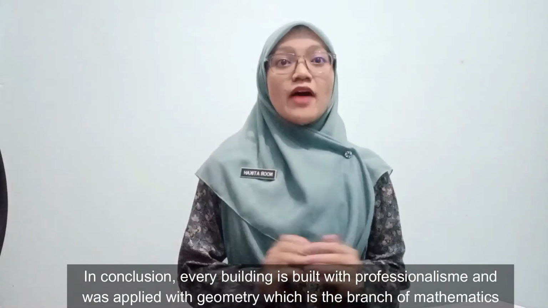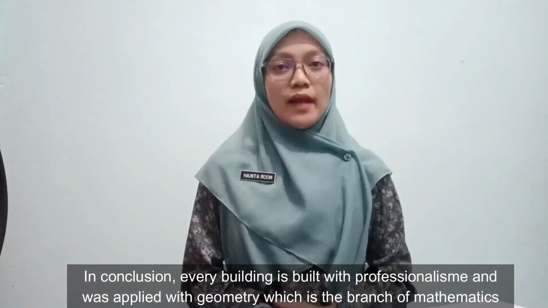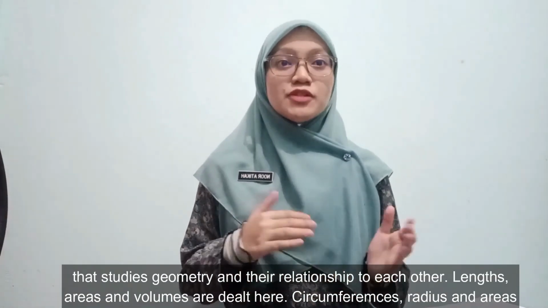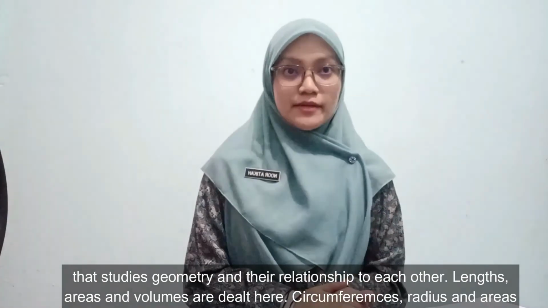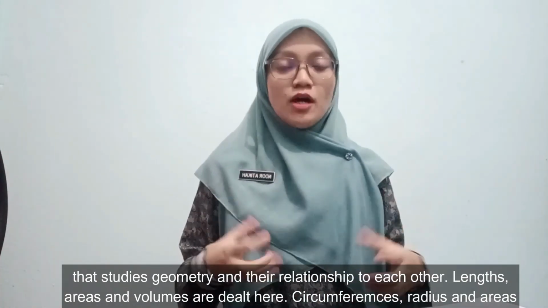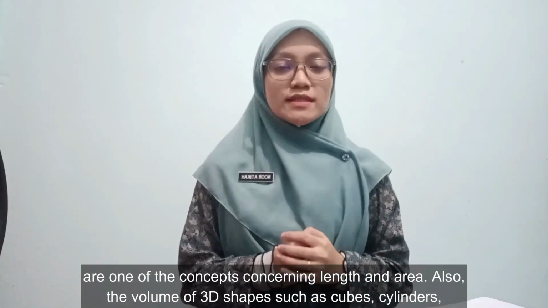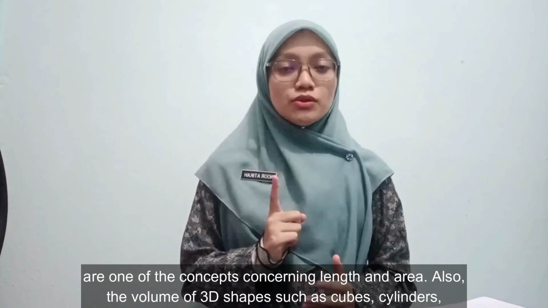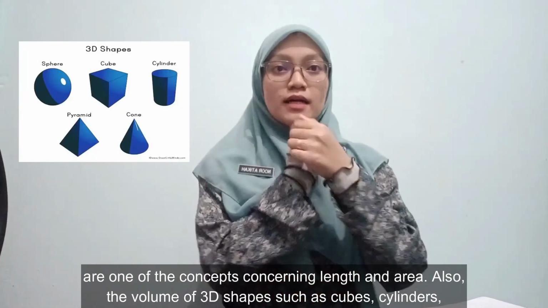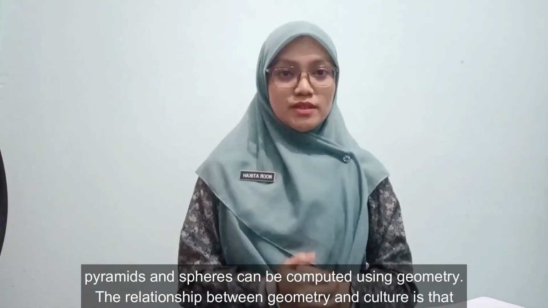In conclusion, every building in the world is built with professionalism and applied with geometry, which is the branch of mathematics that studies shapes and their relationship to each other. Length, area, and volumes are dealt with here. Circumferences, radius, and areas are some of the concepts concerning length and area. Also, the volume of 3D shapes such as cubes, cylinders, pyramids, and spheres can be computed using geometry.